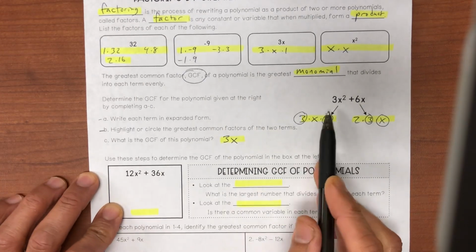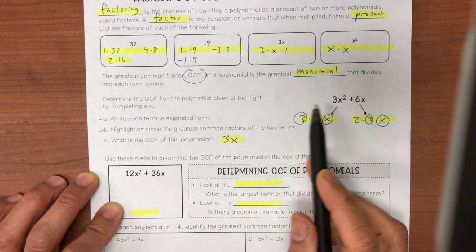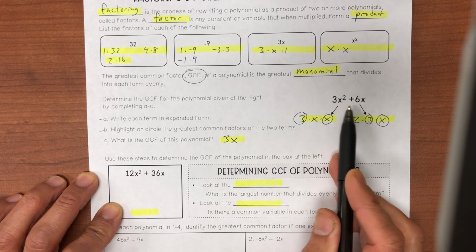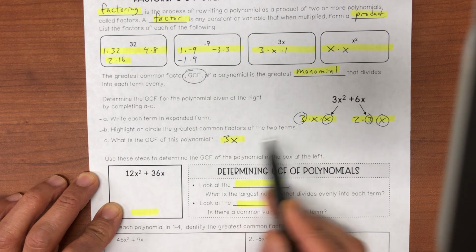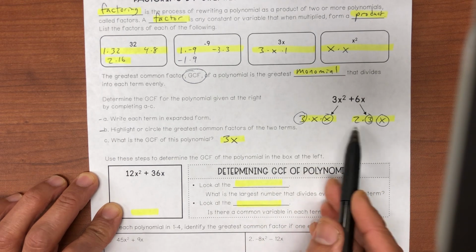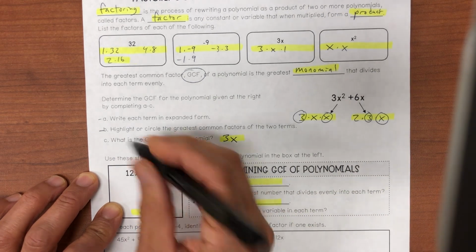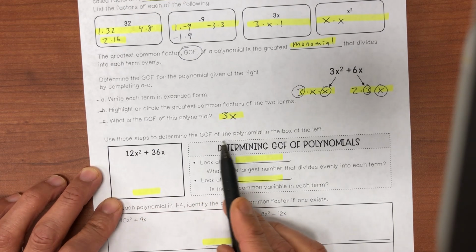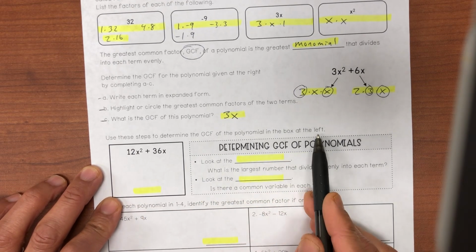Because 3 is the largest number that will multiply into either term. And then x is the variable that they have in common. They both have at least one x. Okay, use these steps to determine the GCF of the polynomial in the box at the left.